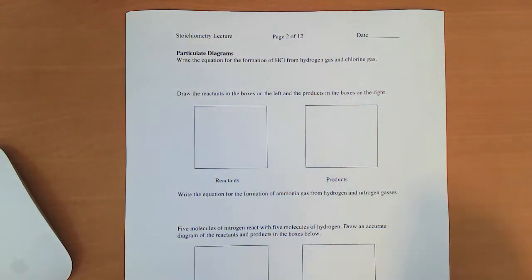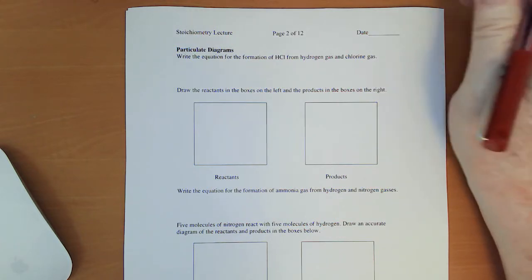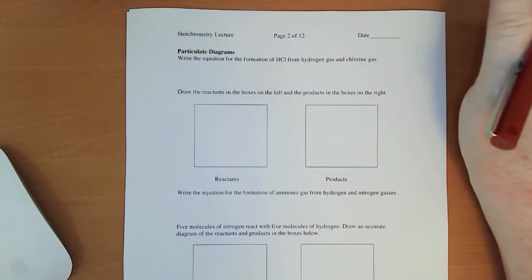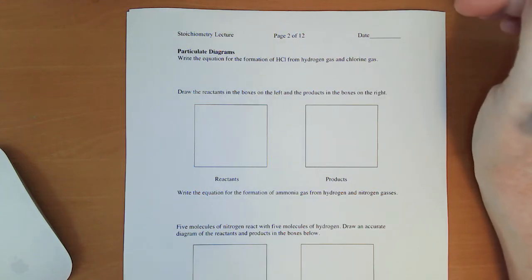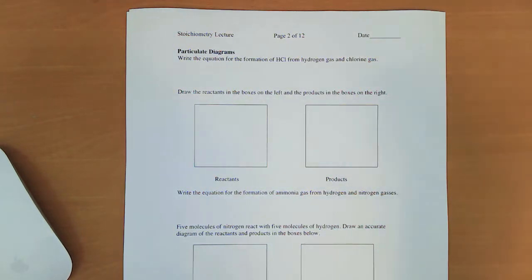So we're on page 2 of this lecture outline, and this is going to be our first foray into the world of the particulate diagram. And this is really a wonderful way of talking about chemistry, and I got really excited when the AP exam folks decided that they were going to make this a real emphasis for the exam.